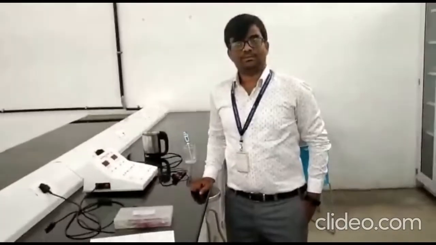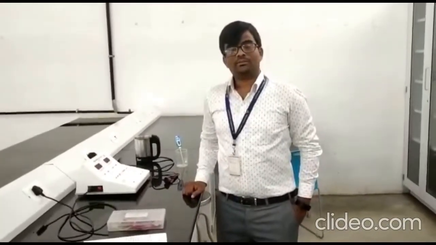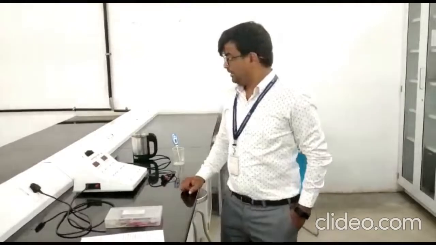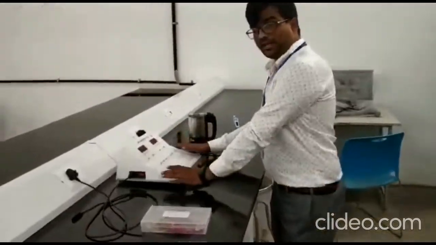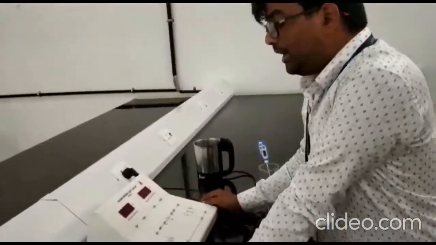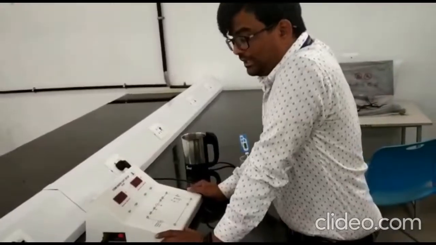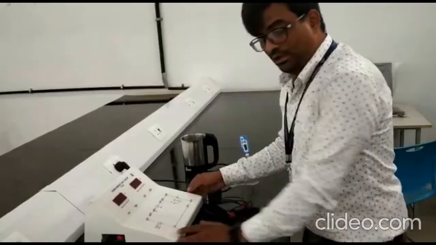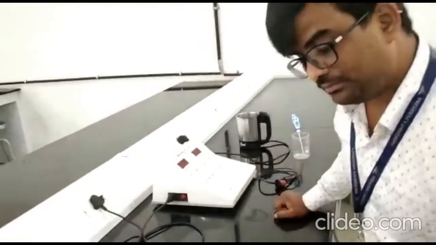Yes, I am working as an assistant professor in the Department of Physics. Our aim is to calculate the Fermi energy and Fermi temperature of a given metal. So this is the experimental kit in order to calculate the Fermi energy and the Fermi temperature of a given metal. This is the circuit diagram.